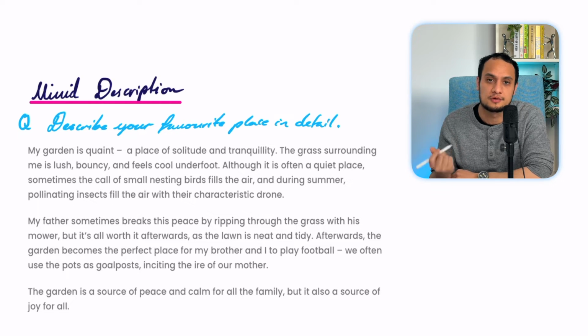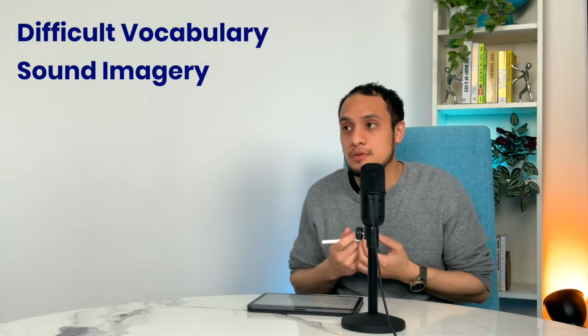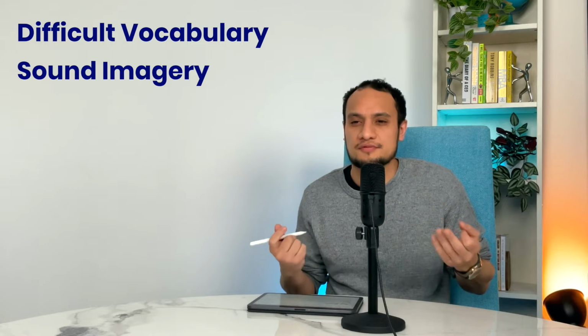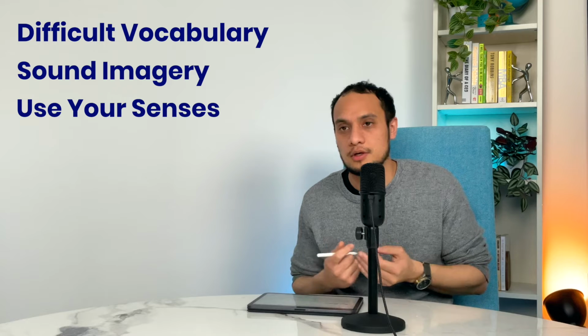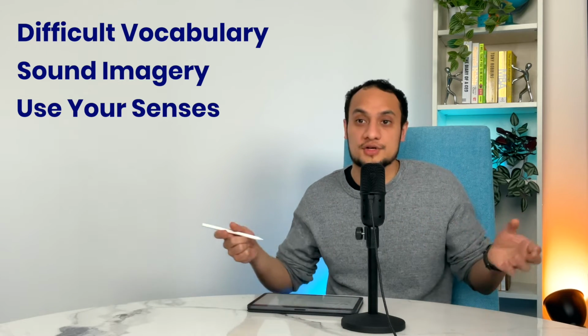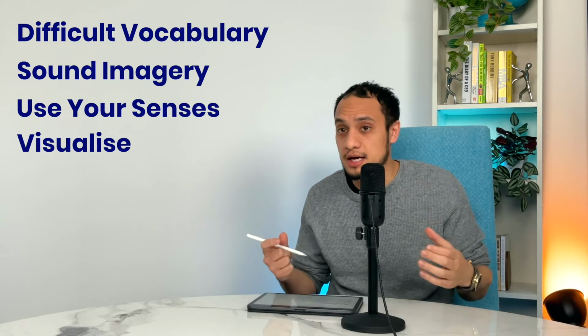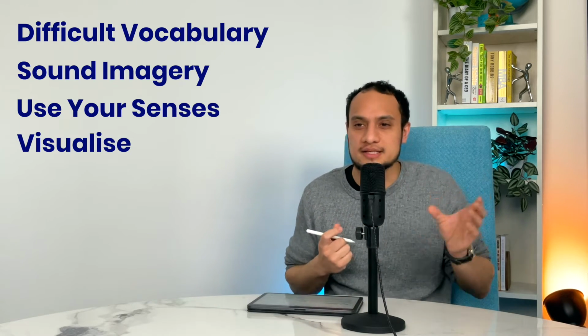Again, we've got some more difficult vocabulary, and also we've got some sound imagery. So it's good to have loads of different types of imagery, so use your senses when you're describing something. It's also good to visualize the place, person or object as clearly as you can to give a bit more insight into it and make your answer a bit more creative.